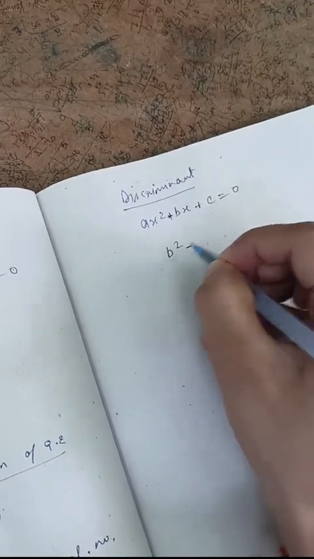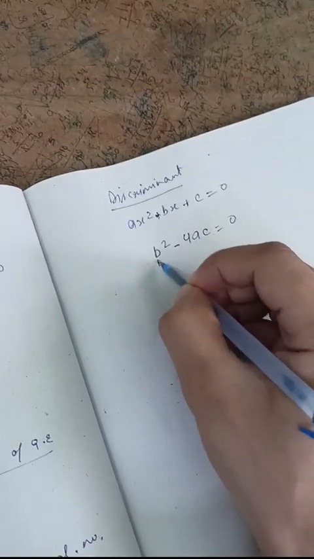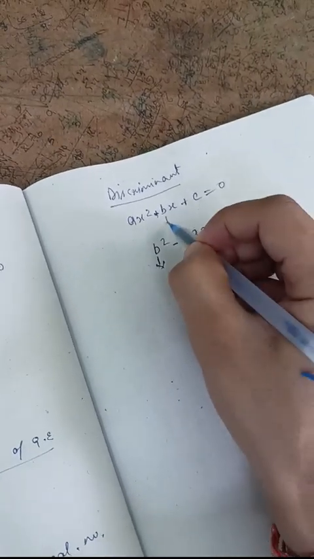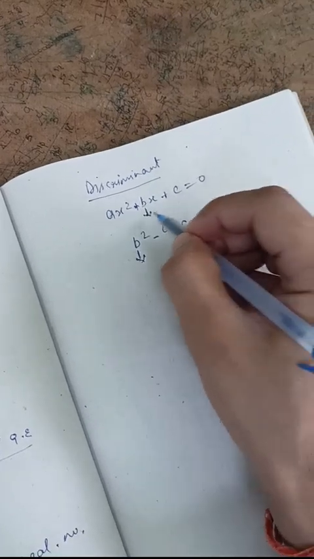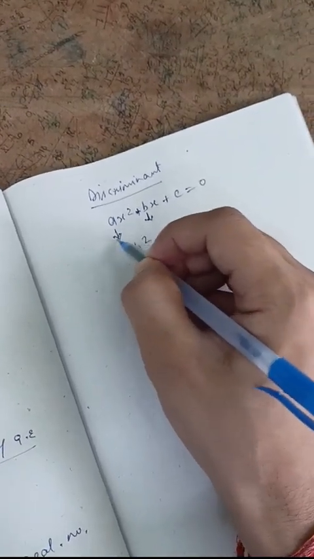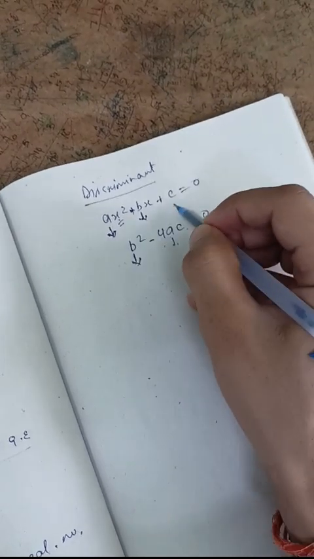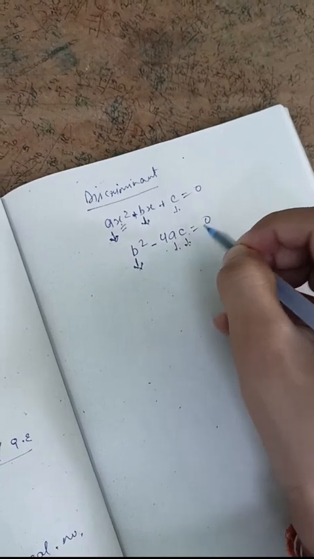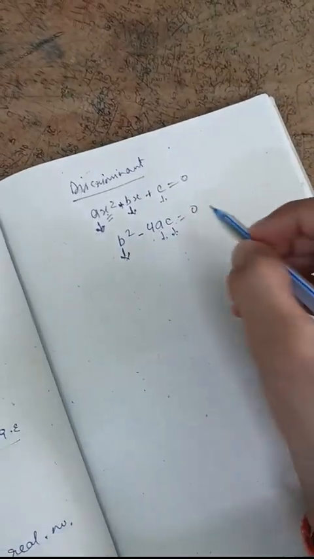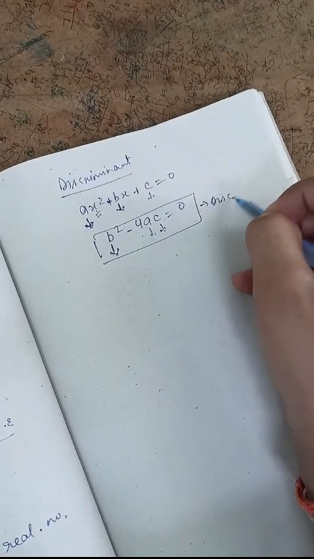The discriminant is represented by b square minus 4ac. What is b? b is this constant number, a is the constant term of the variable x square, and c is our last constant term. This b square minus 4ac is what is called the discriminant.